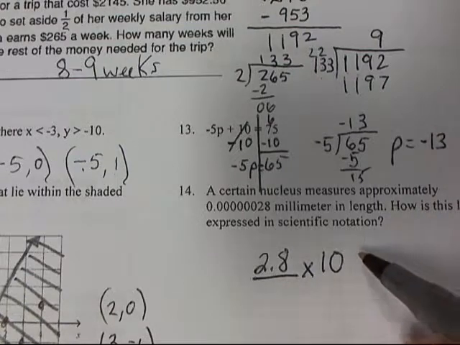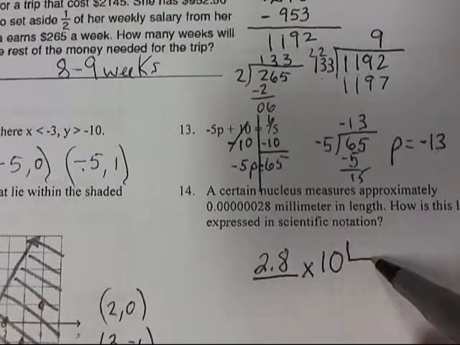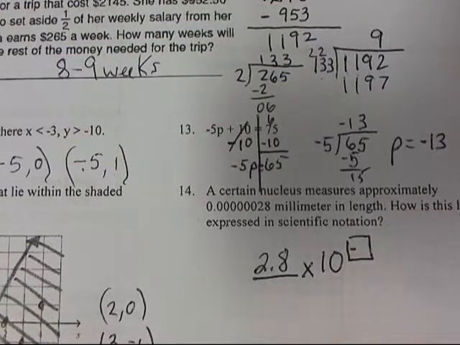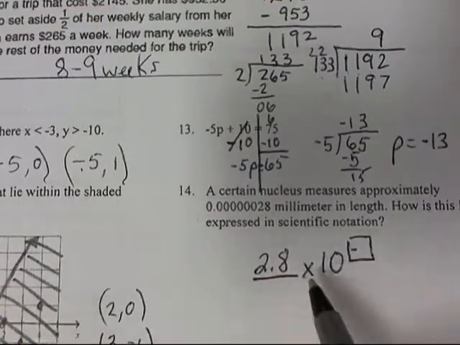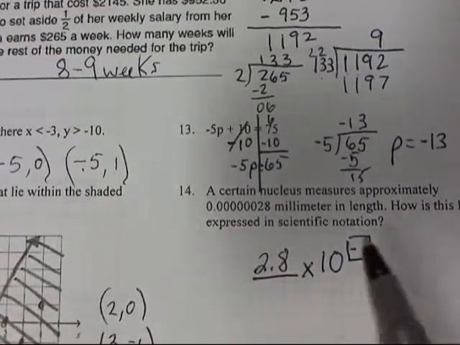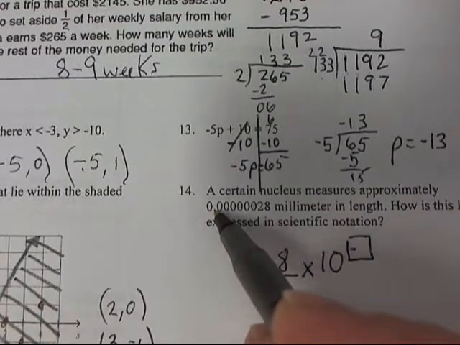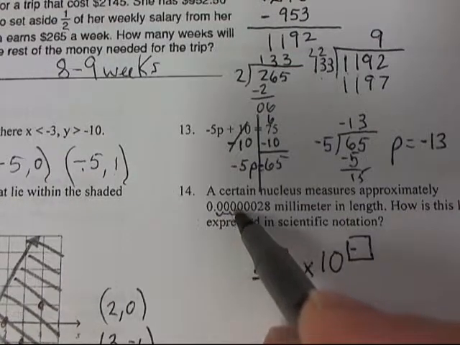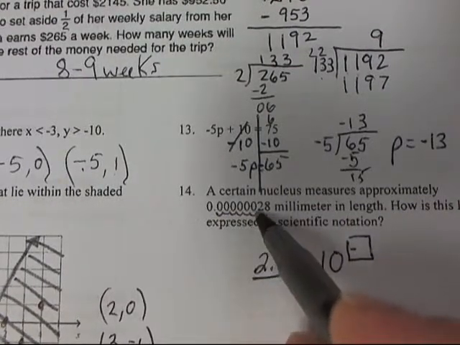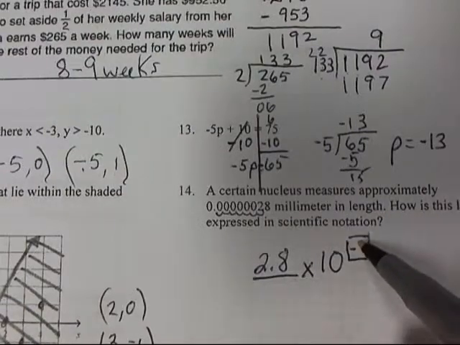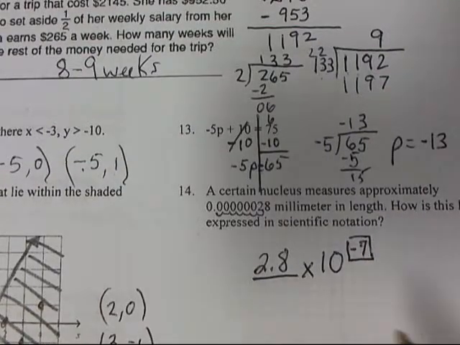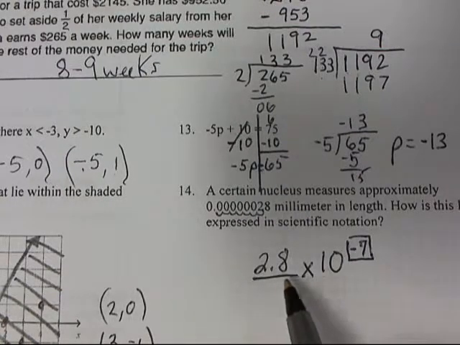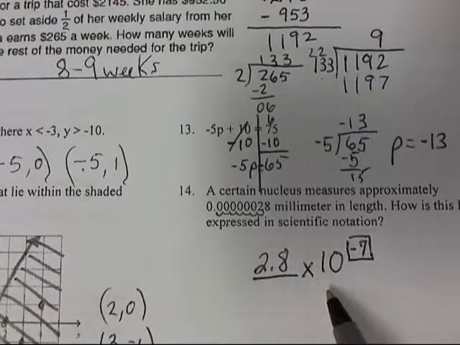And now I need to calculate my exponent that goes here. I know it's going to be a negative exponent because that's a really small number. Really small numbers are always negative exponents. So let's bunny hop 1, 2, 3, 4, 5, 6, 7 places. We have to move our decimal 7 places in order to make this number a number between 1 and 10. So the correct scientific notation is 2.8 times 10 to the negative 7 power.